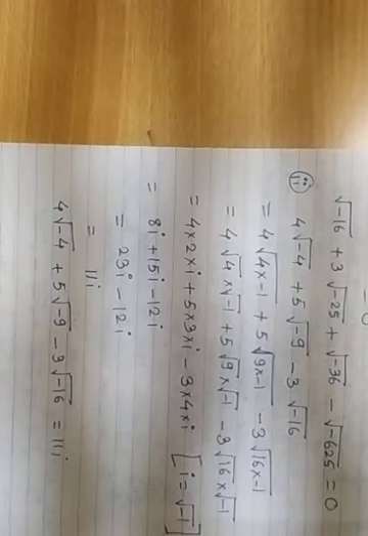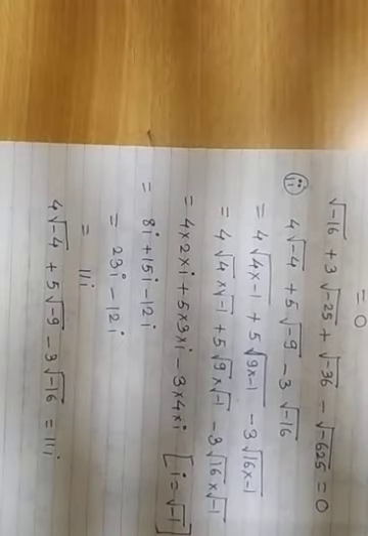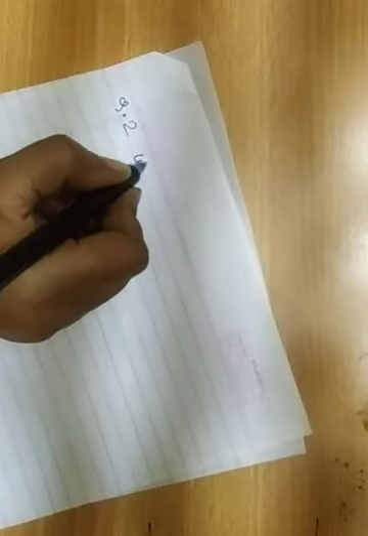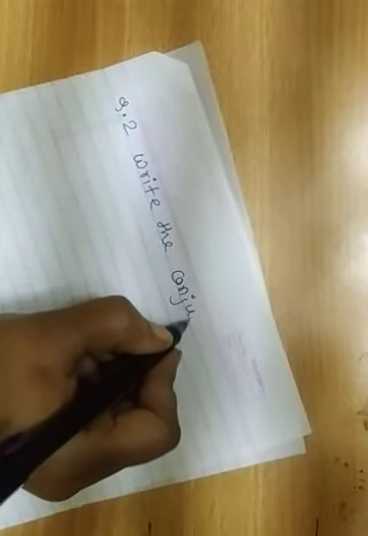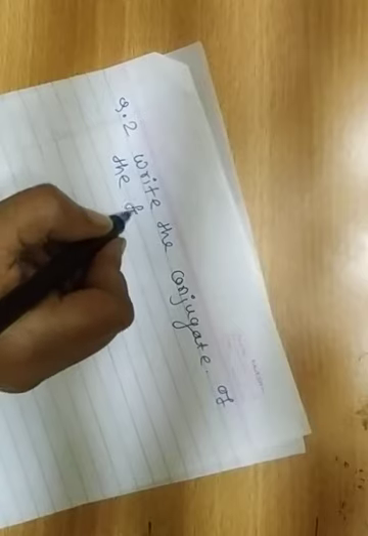Let us see the question number 2. What is the question number 2? Write the conjugates. Question number 2 from the exercise 1.1: write the conjugate of the following complex number.